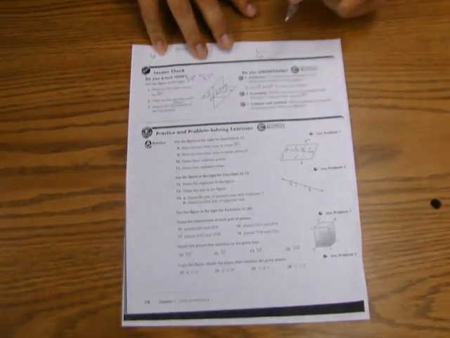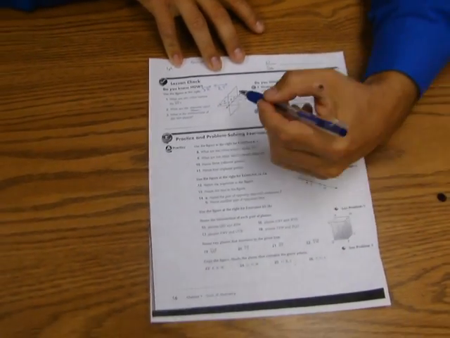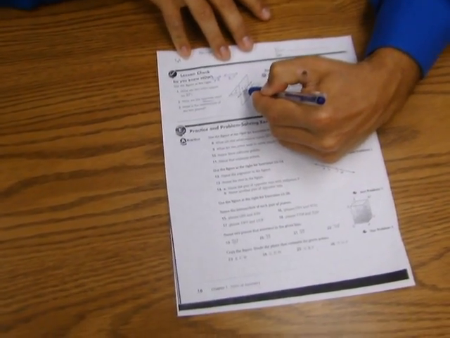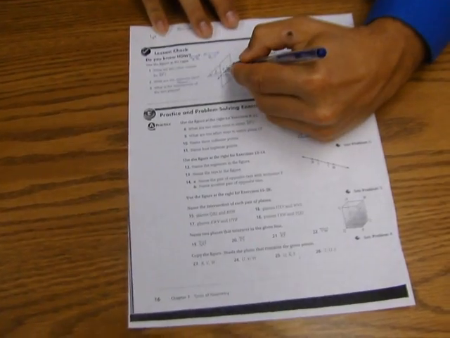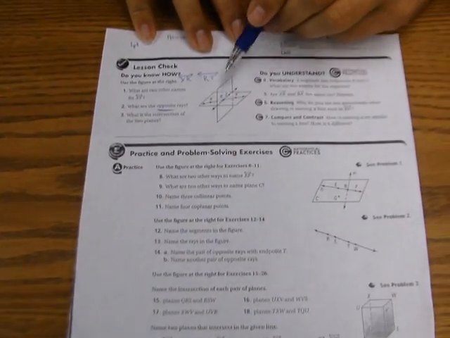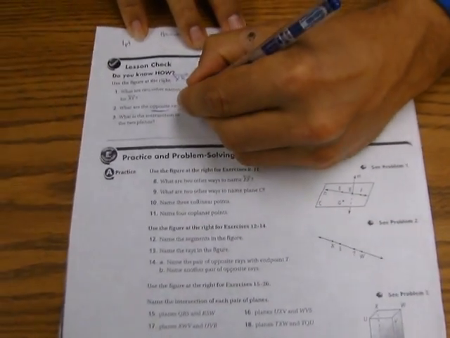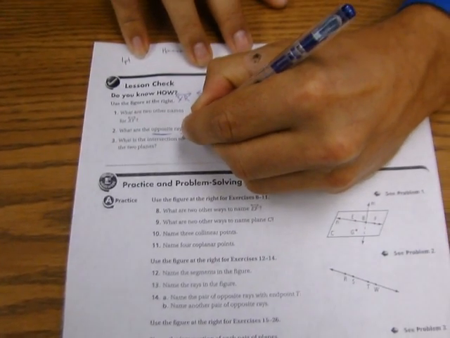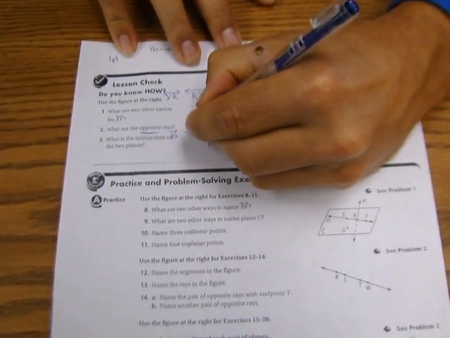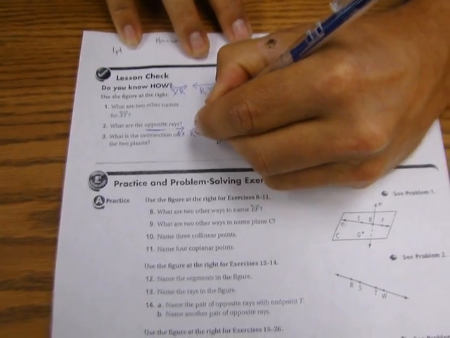Number 2, what are the opposite rays? Okay, opposite means going opposite directions. So one ray would be the one that goes from R through X. The other one is the ray that goes from R through Y. So we could say ray RX and ray RY.